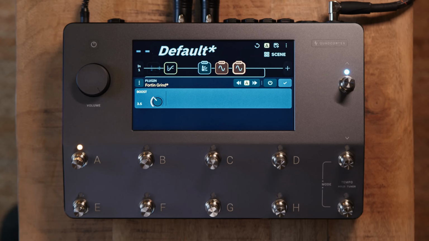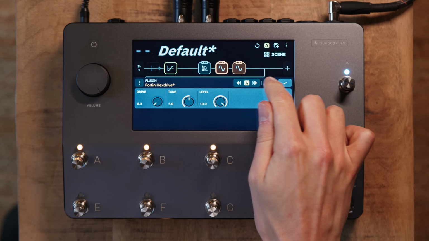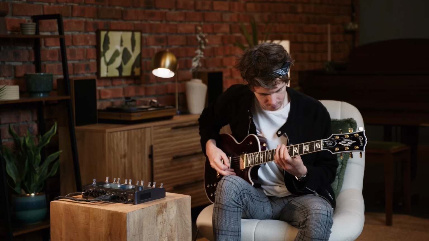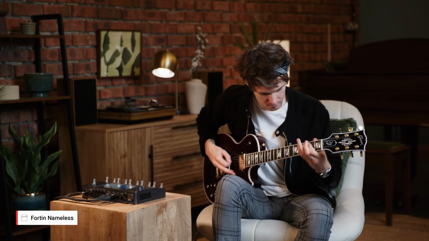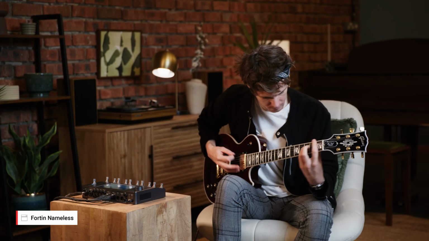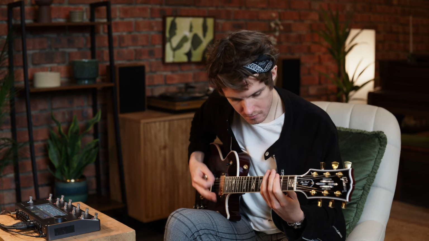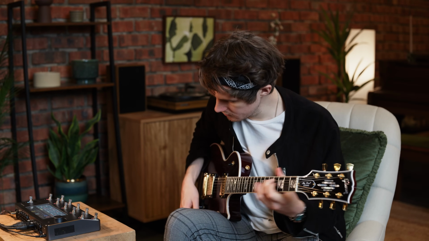For that example, it was great to have the hex drive engaged, but for now, I'm going to bypass it and move on to the Fortin Nameless amp. Here's how it sounds with all of the default settings. As you can see, we have all the same control over this ferocious metal amplifier as we do in the plugin. It sounds great out of the box, so let's move on.